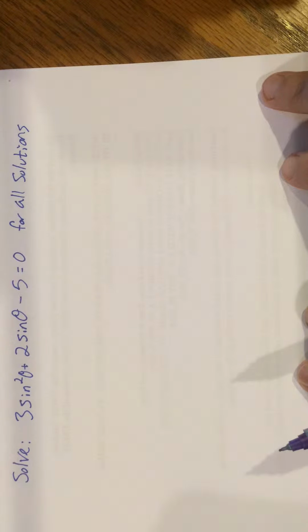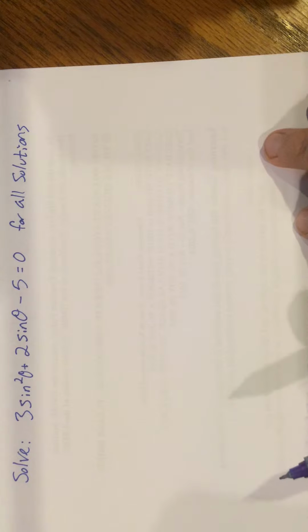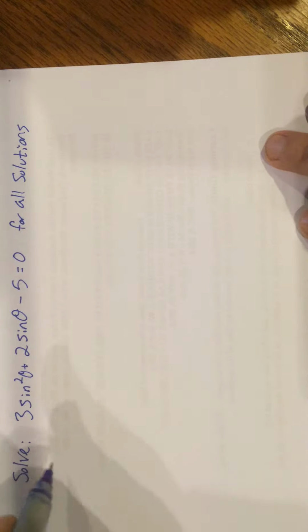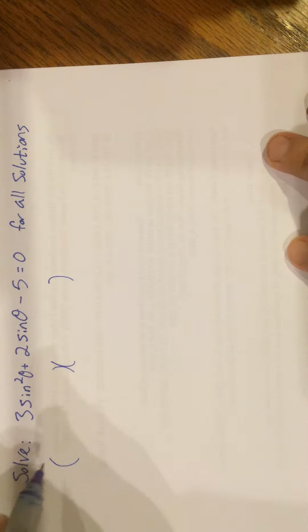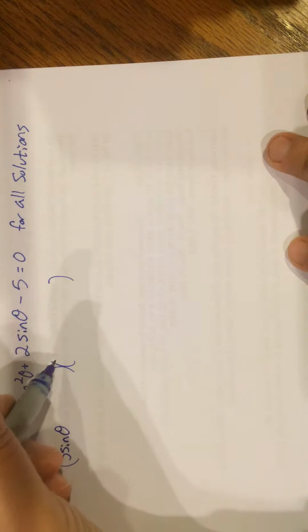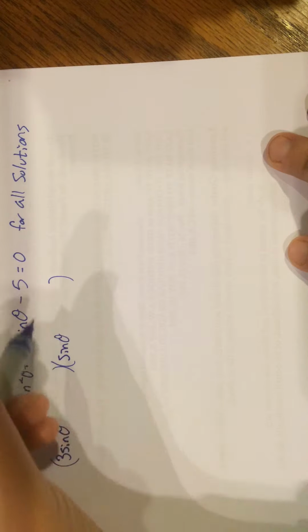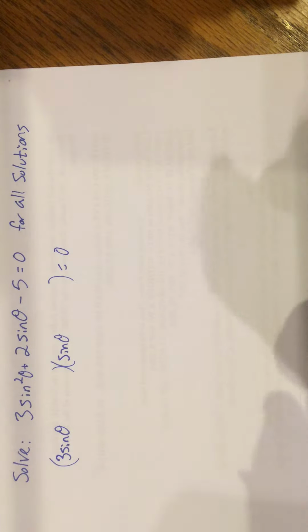So again, it is a quadratic, so I'm going to go ahead and try to factor it. There's nothing I can pull out this time, so I'm just going to immediately try to put it into two binomials. And instead of x, again, I just have sine theta. So 3 sine theta. Factor these like you normally do, by grouping or however. I usually do it by trial and error.